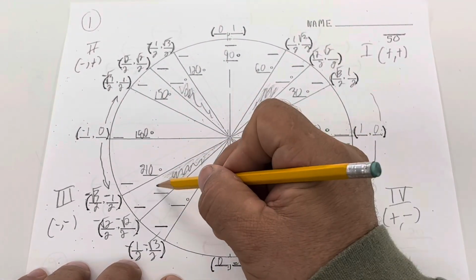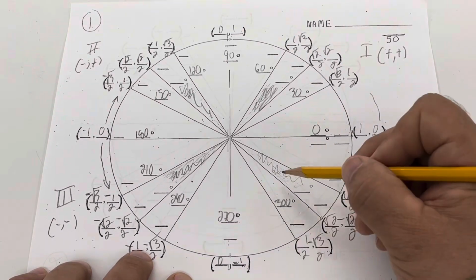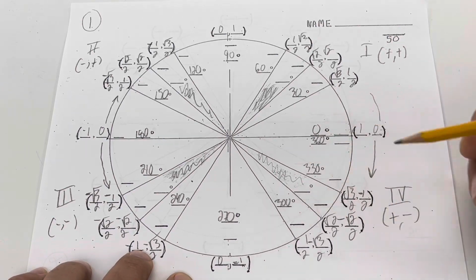Skip the shaded region, add 30, that's 240. Add 30, that's 270. Add 30, that's 300. Skip the shaded region, add 30, that's 330. Add 30, you should know that there's 360 degrees in a circle.